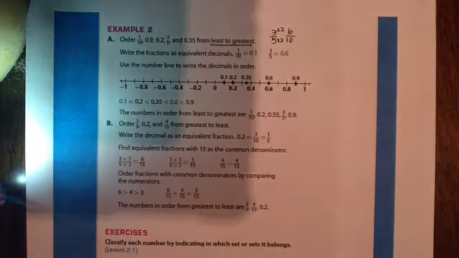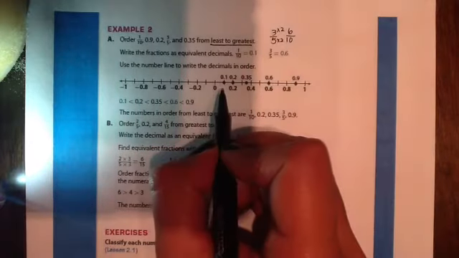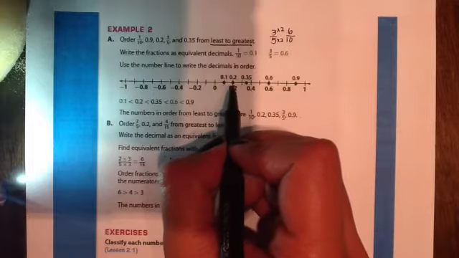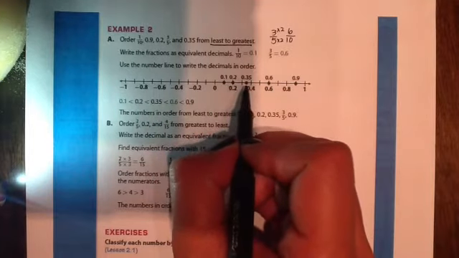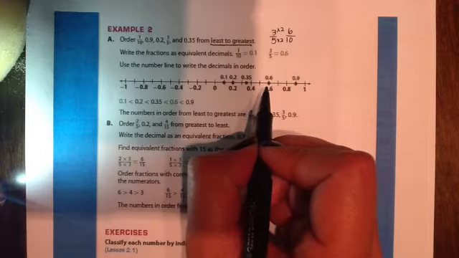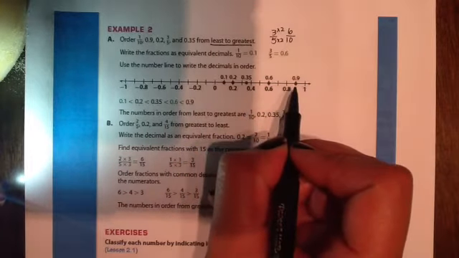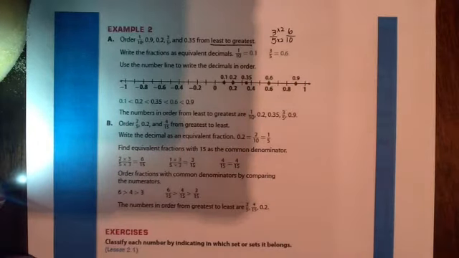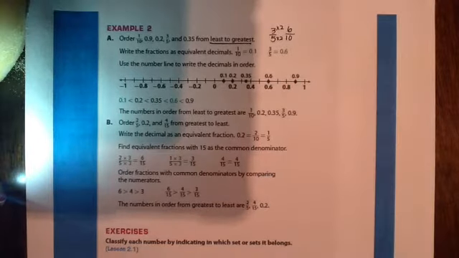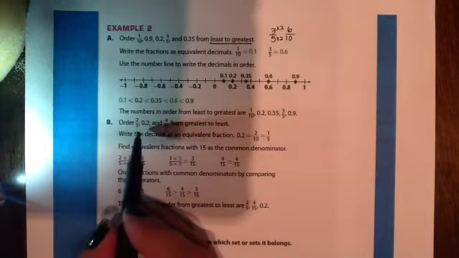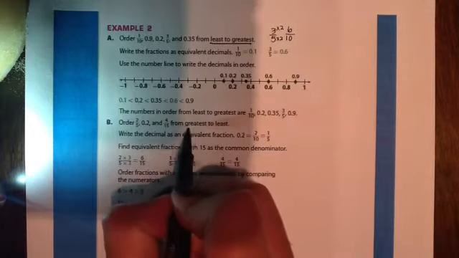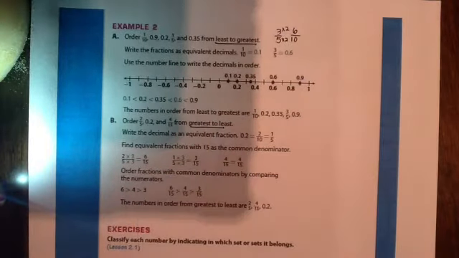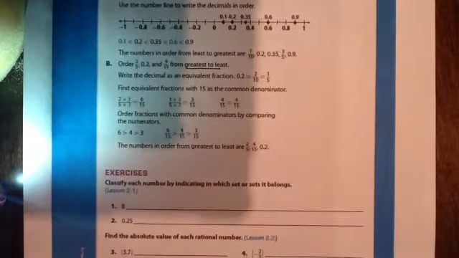And now that we have all decimals, now we're able to put them in order. And I see that 0.1 is the smallest, then 0.2, then 0.35, then 0.6, and last, the greatest number would be 0.9. So they've listed those numbers here in order from least to greatest. Now they want you to order these numbers from greatest to least. So you always need to pay attention to the order they want you to go.